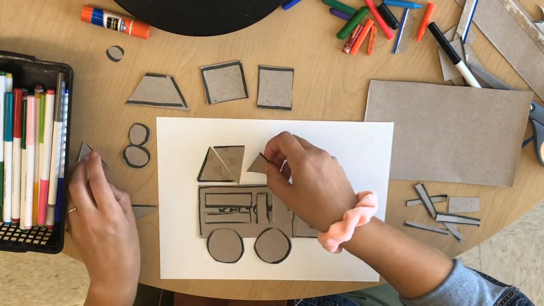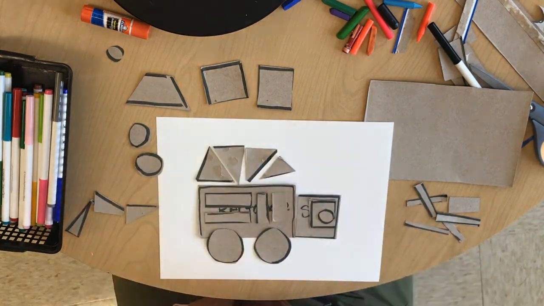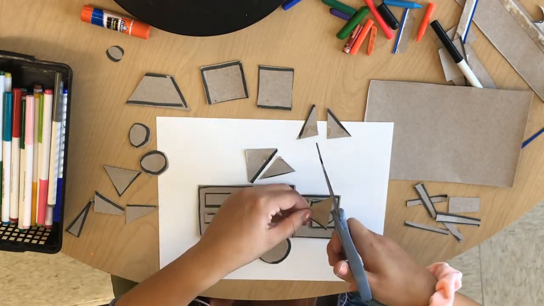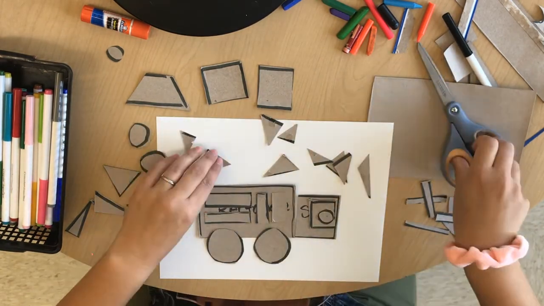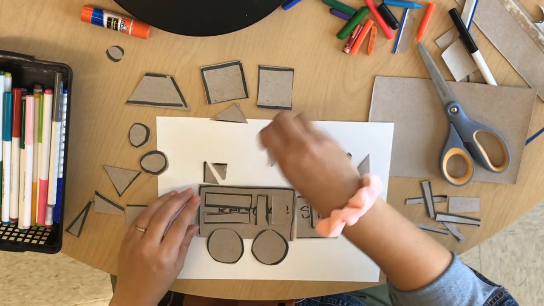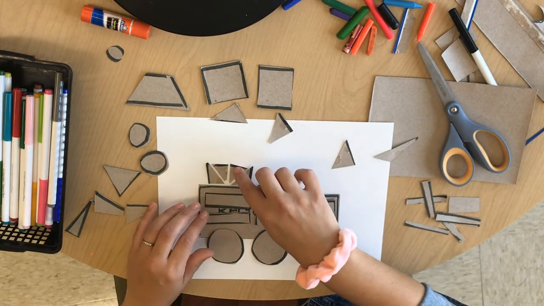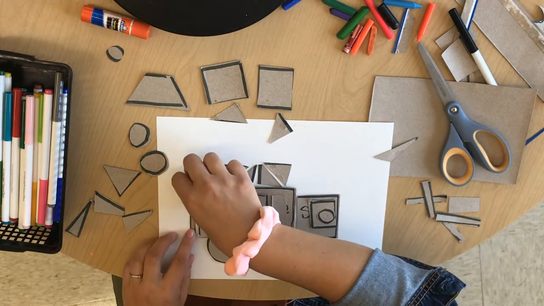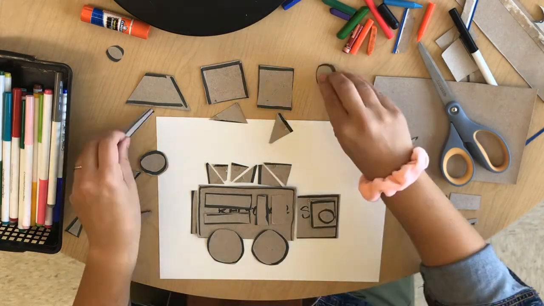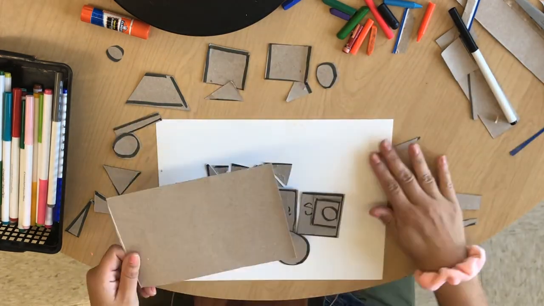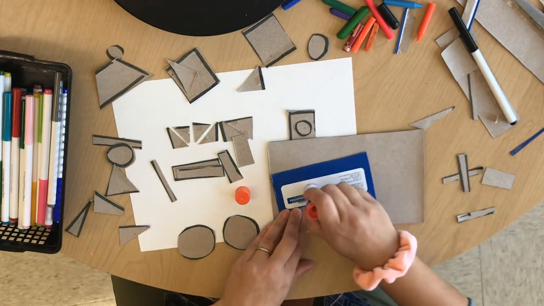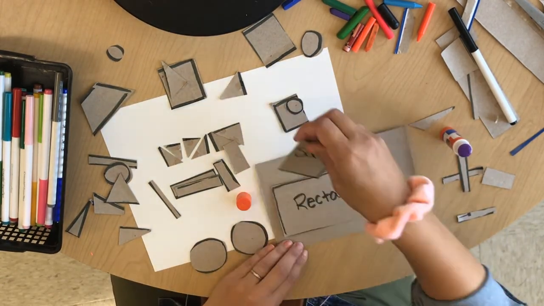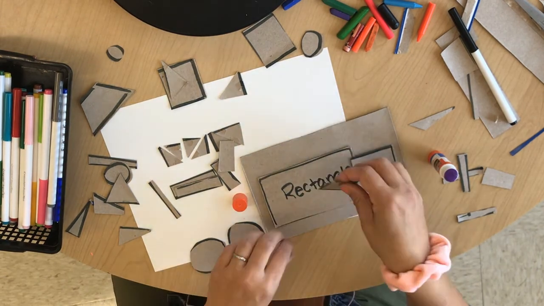This is a good way to plan so you're not so committed to any decision that you make at this time. As I'm creating this, I'm realizing it's starting to look like a fire truck. And I wanted to make a ladder on top, but instead of drawing it out, I thought it'd be kind of cool to make something that looks like a ladder using triangles. Once I have my basic idea, I start to glue down my shapes to the other piece of cardboard.